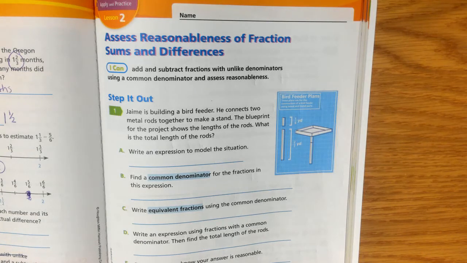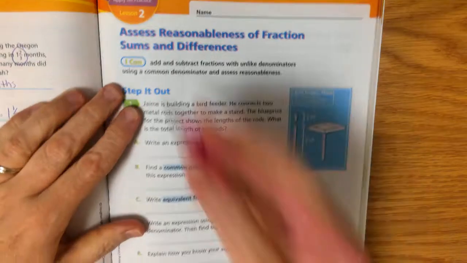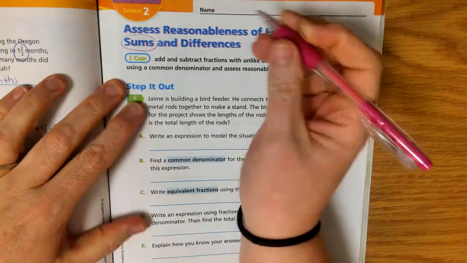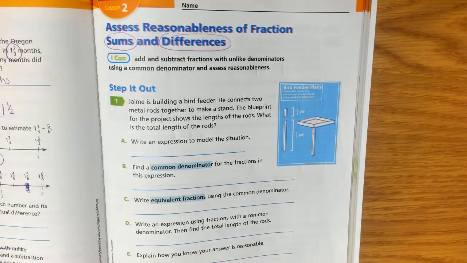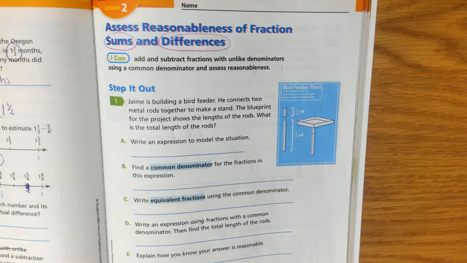Fifth grade, here's your second math lesson for the week. We're going to be doing Module 7, Lesson 2, Assessing the Reasonableness of Fractions, Sums, and Differences. Now remember that when they talk about sum, this is addition, differences is subtraction. So you're going to be able to add and subtract fractions with unlike denominators using a common denominator, and then assess the reasonableness, see if your answer is reasonable.